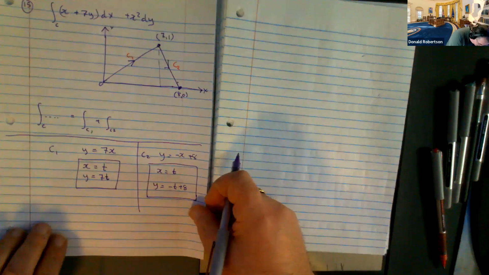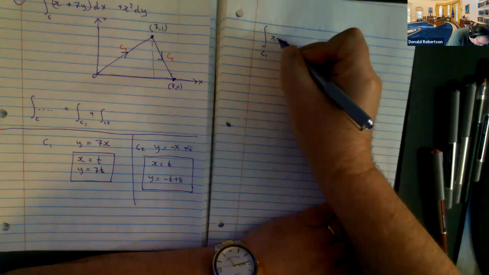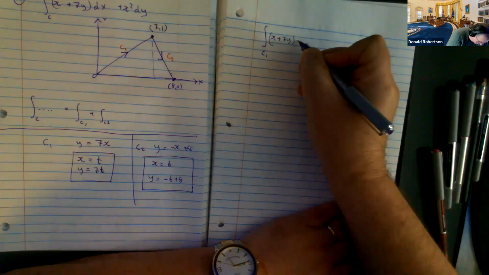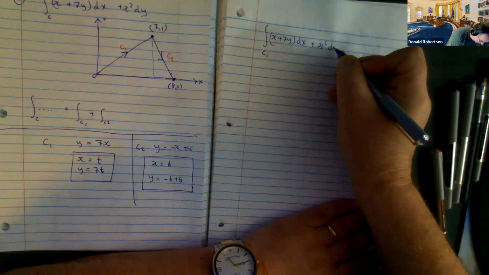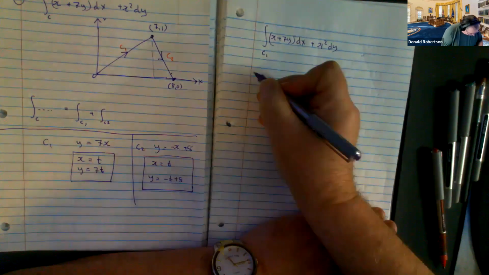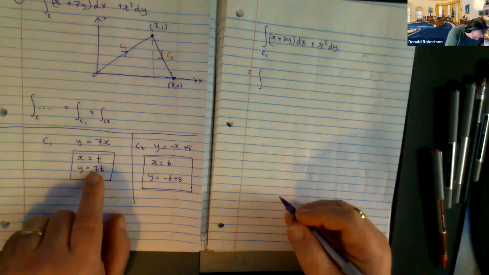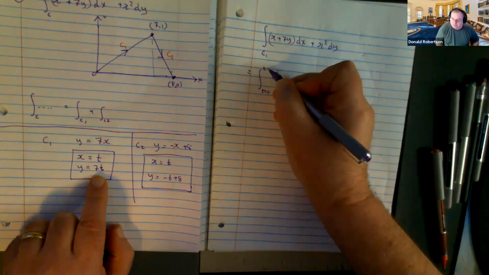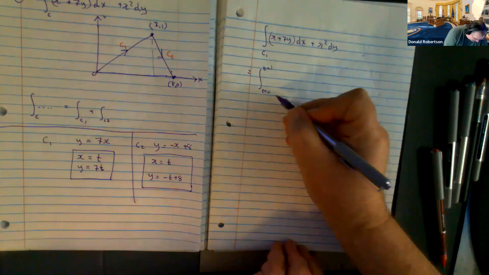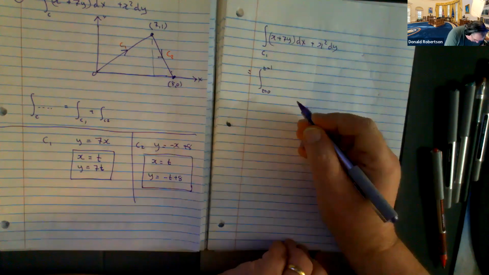So let's find each one totally separately. The first one, C1, is going to be the integral of x add 7y dx plus x squared dy, from t equals 0 to t equals 1. X is going to be replaced by a t.